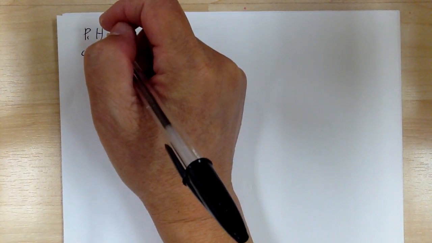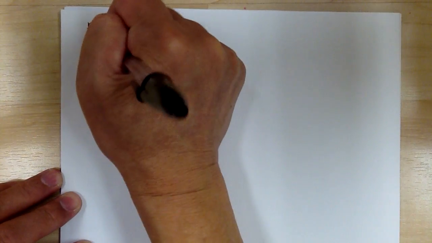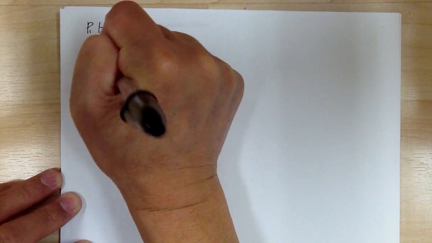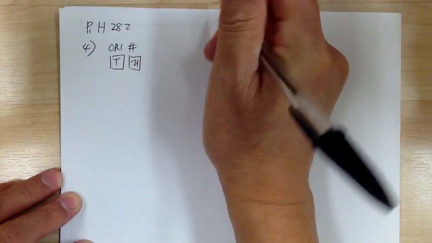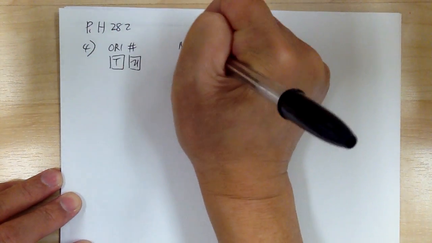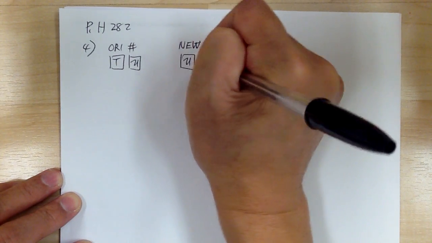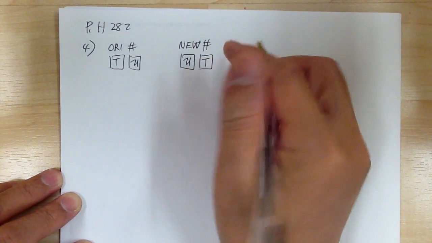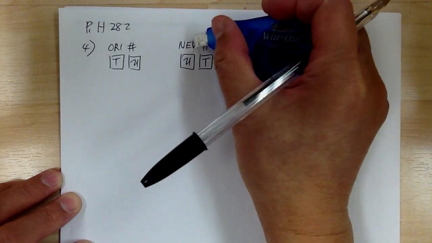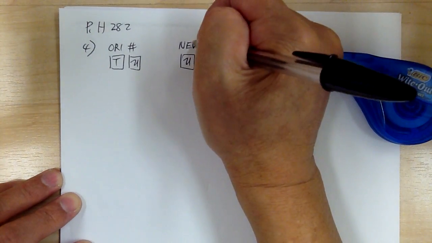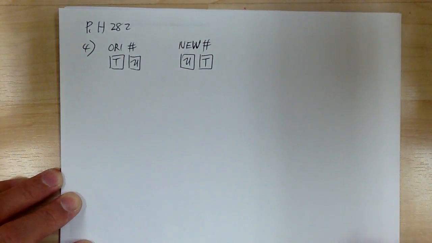I can read through. So this is the digit problem with the digit reversal. So you got the original number, that's 10th digit and unit digit, and you have the new number, the digit reverse. So you got unit digit and 10th digit. Now let's go and translate.